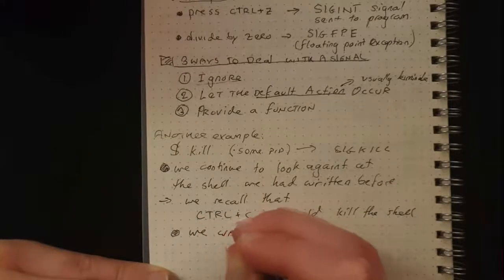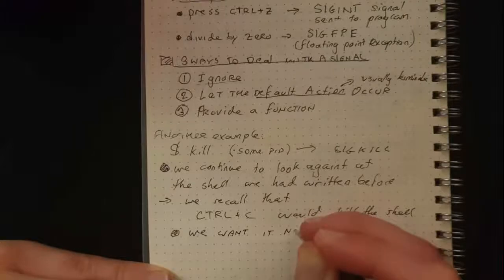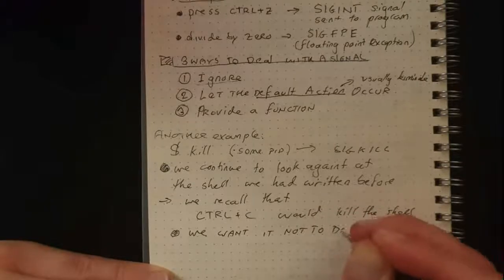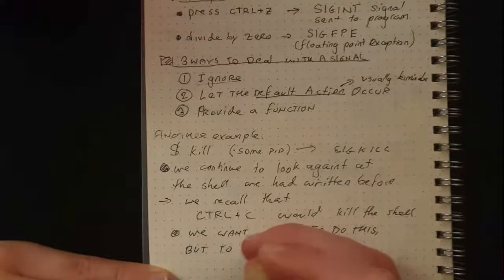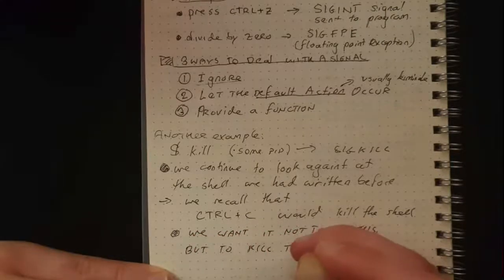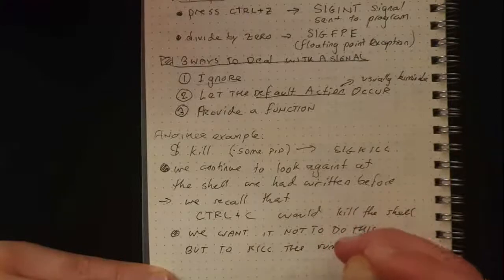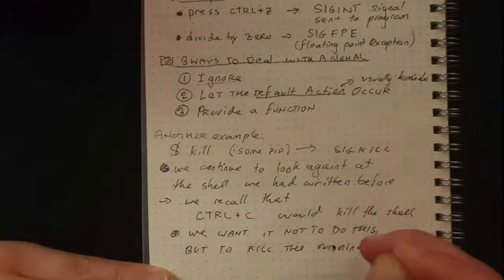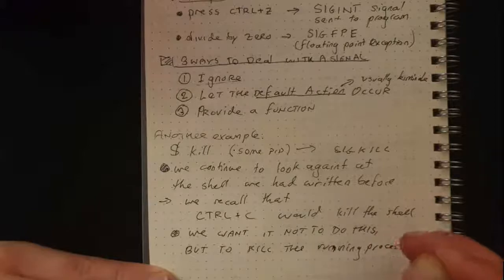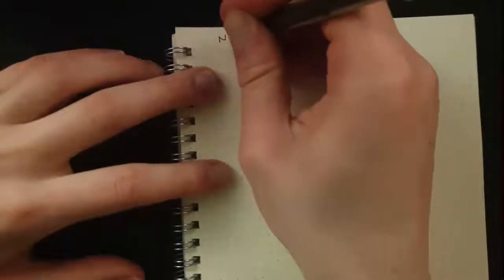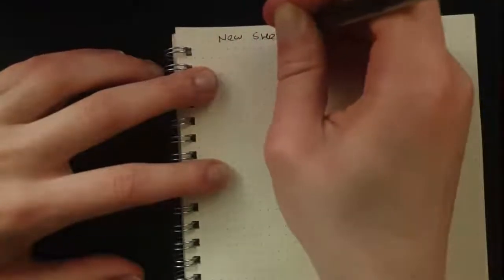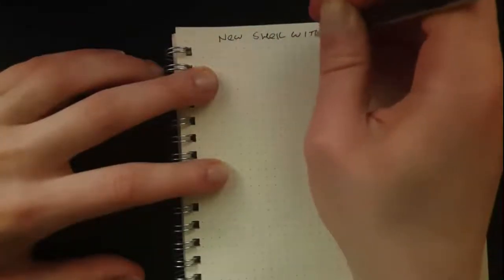We want it not to do this, but to kill the running process only. New shell with signal.